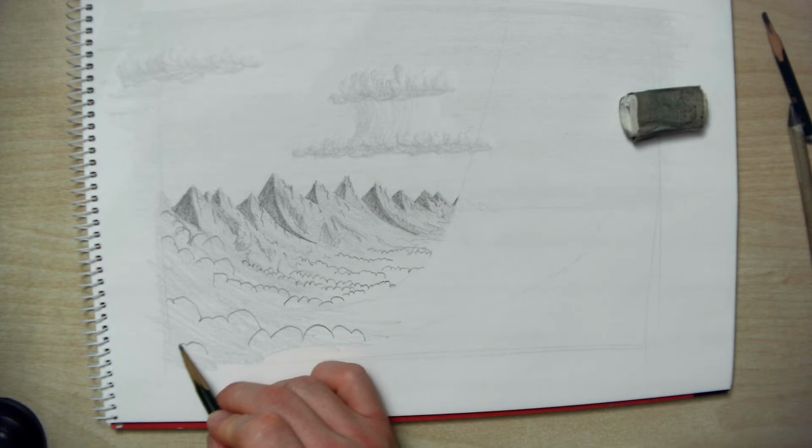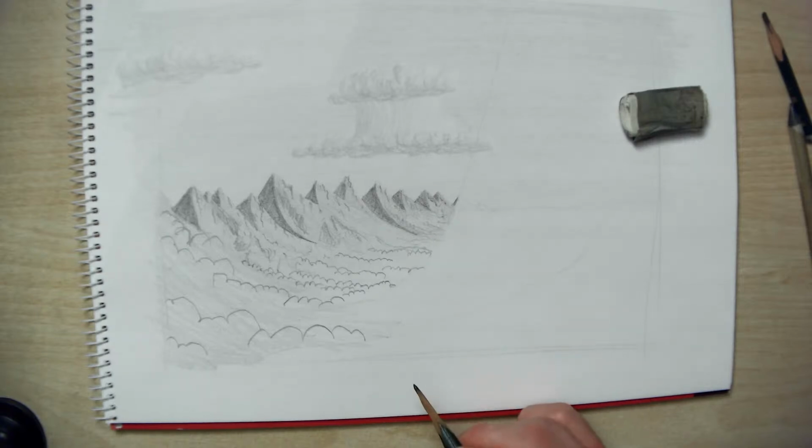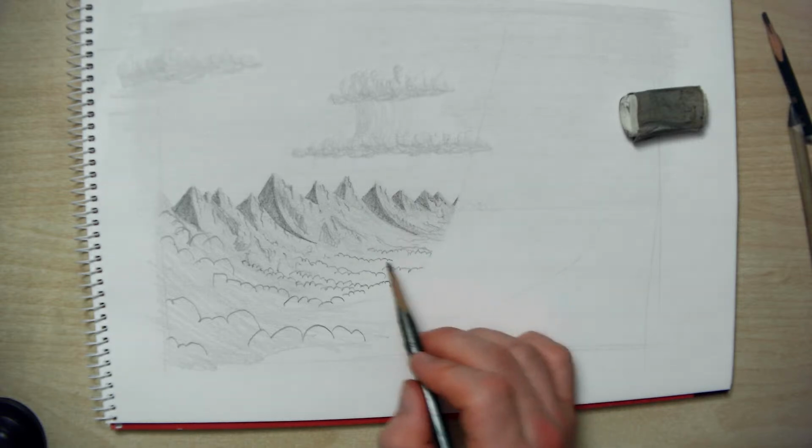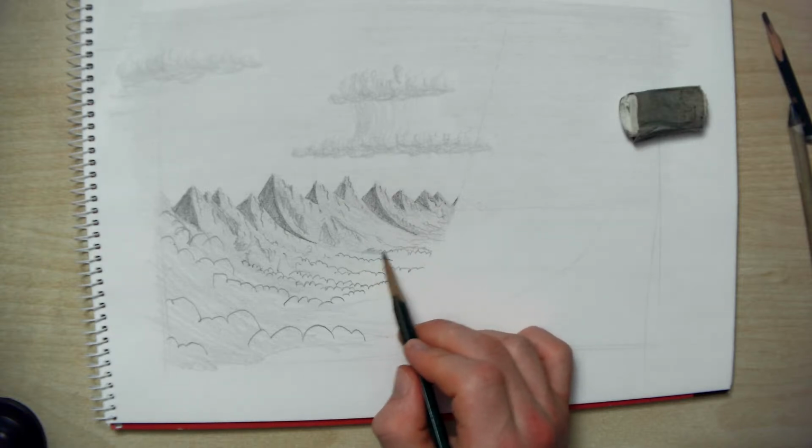Maybe like this, and down here some more. I wonder if this is all going to end up the way I planned for it, but I just have to see how it's going to go.